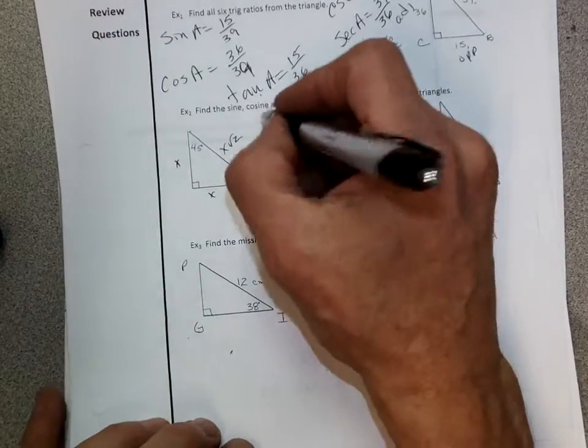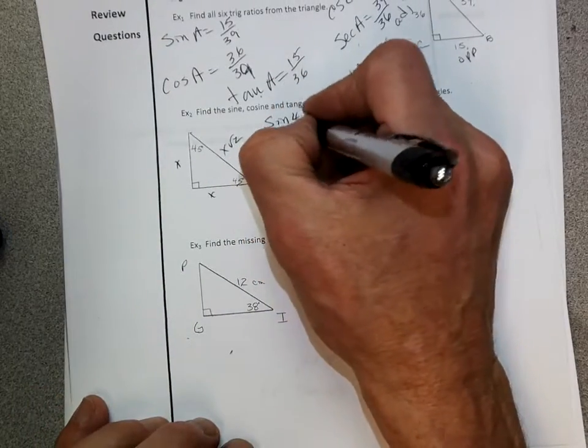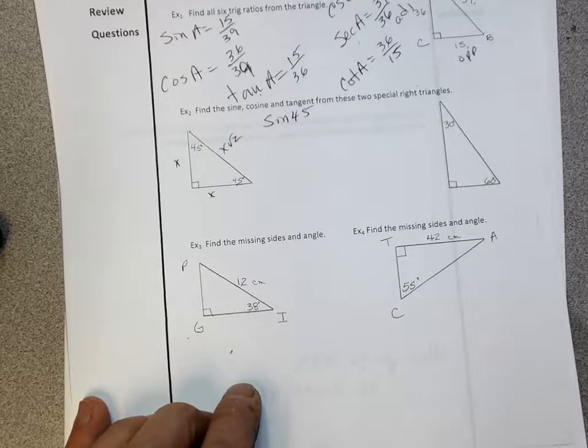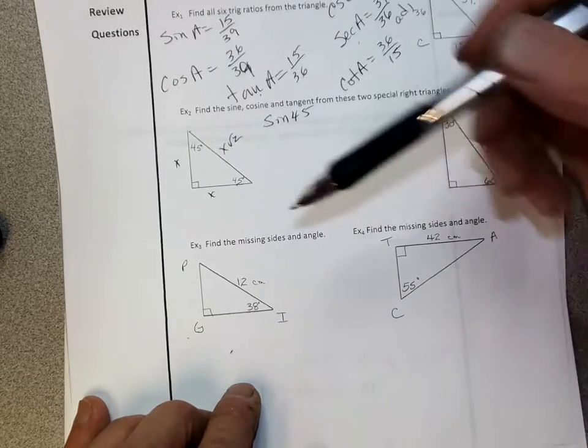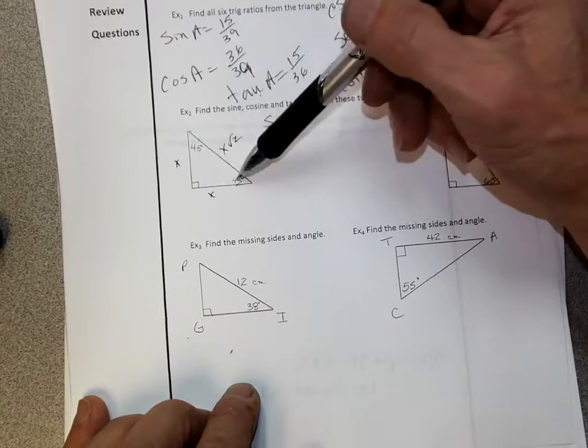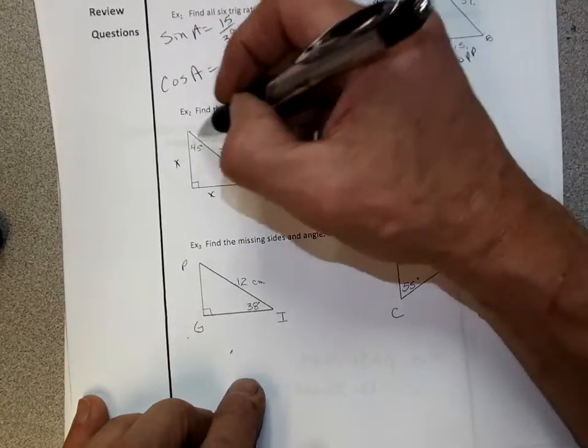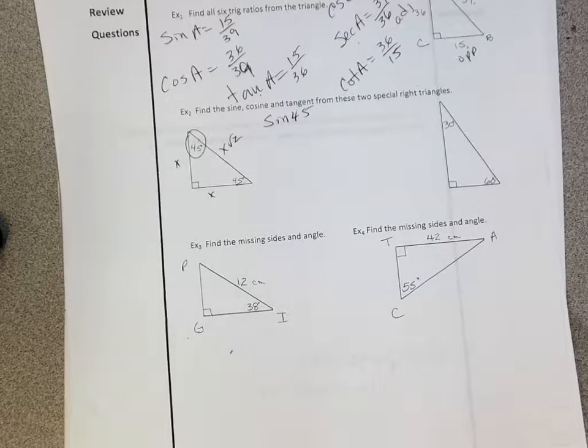So if I wanted the sine of 45, let's see. Hey, they're both 45, so it doesn't really matter which one we pick, right? Top one, bottom one. Which one do you like? Top, bottom. Pick an angle. Top it is. There we go. Okay.